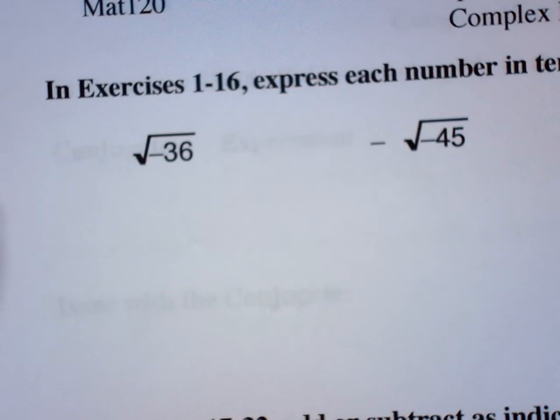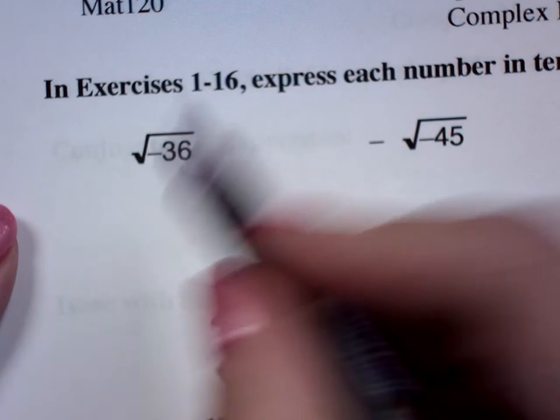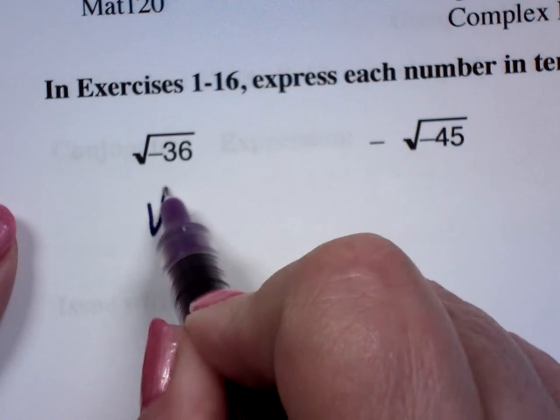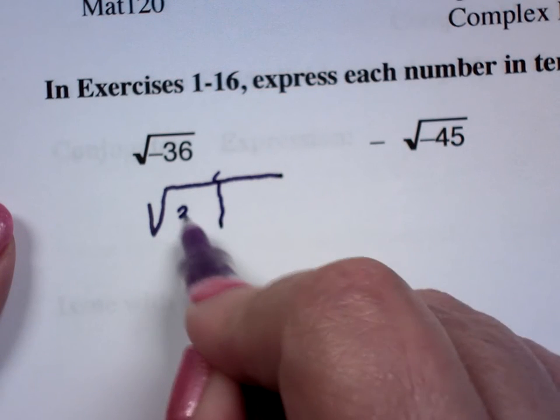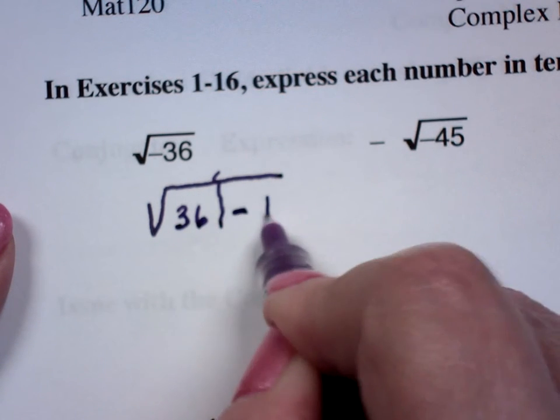Now we're going to start working with them. It says express each in terms of i and simplify if possible. Well, what you're looking at is this one. Technically speaking, this is the same as the square root of 36 times negative 1.